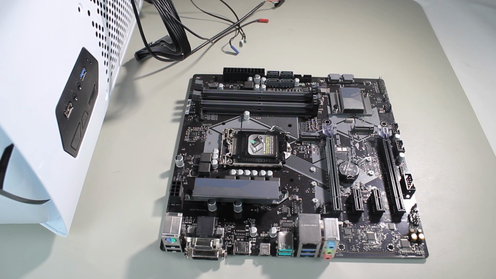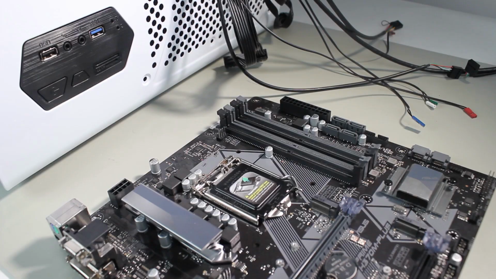The next step is to plug your components into your motherboard. If I was installing a CPU and memory, I would do this before installing the motherboard. It is a lot easier to install these components before putting the motherboard into the computer. I will look at how to install these in later videos.